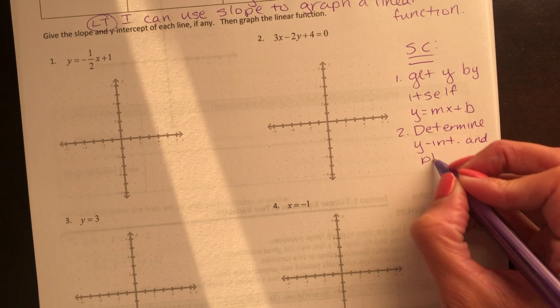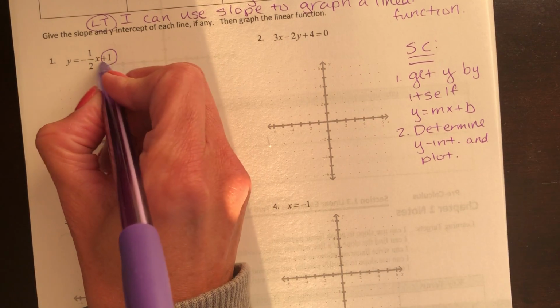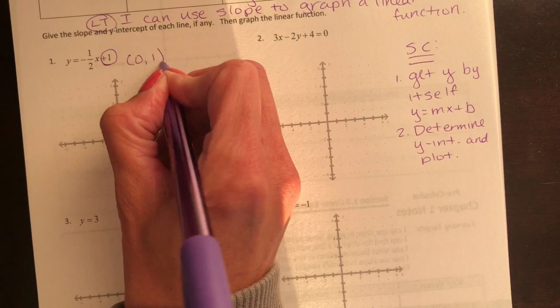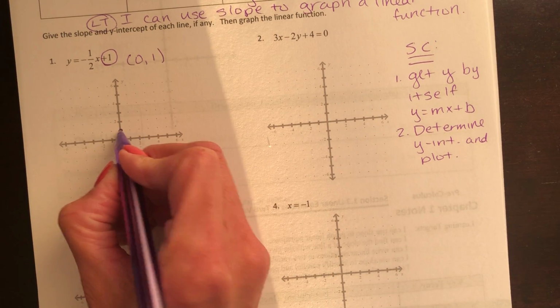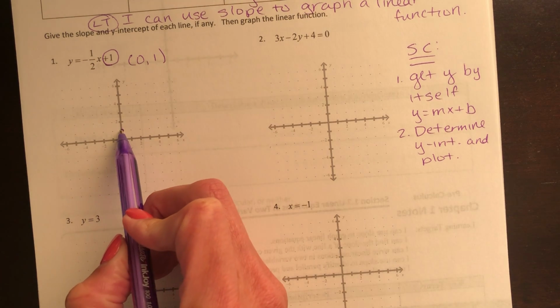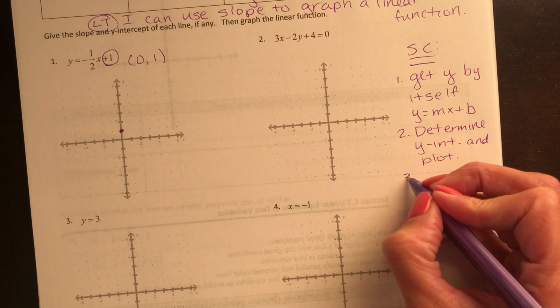Okay, so my y-intercept, my b, is this 1. So that would be at the point 0, 1. So I know the line is going to cross here at positive 1 on the y-axis. So I've got that plotted.